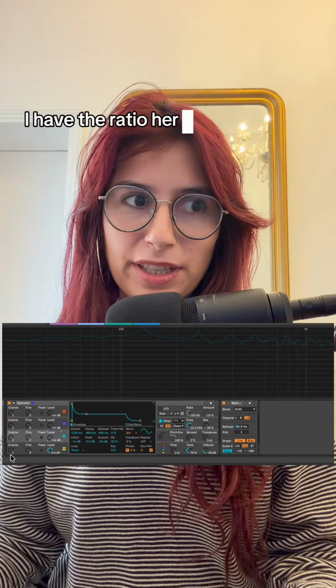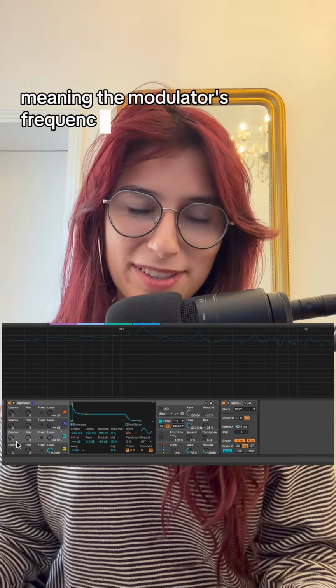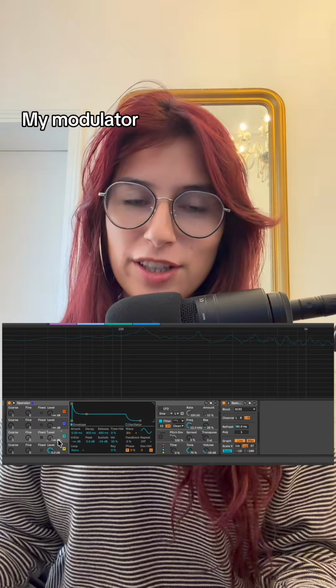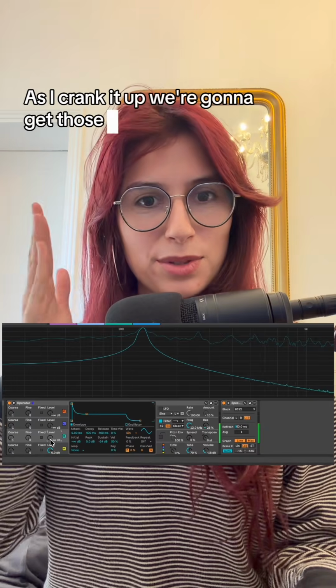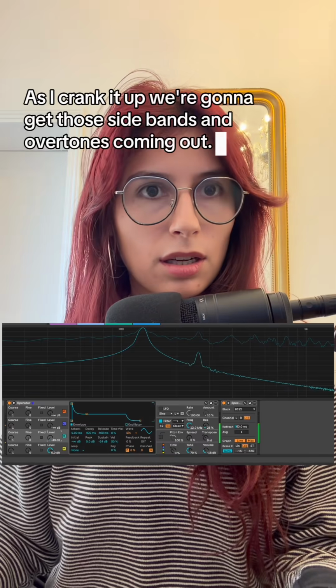I have the ratio here set to 1, meaning the modulator's frequency is the same as the carrier's. My modulator is totally silent, so it's not doing anything right now, and all I'm hearing is the sine wave that my carrier is. As I crank it up, we're going to get those sidebands and overtones coming out.